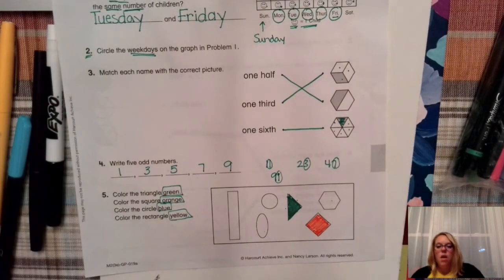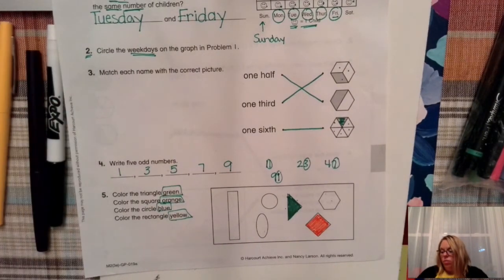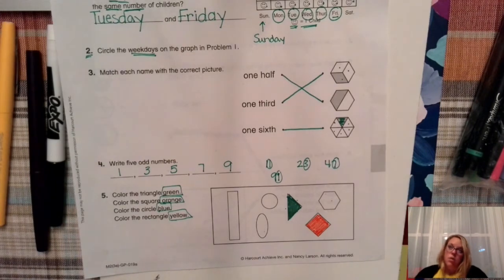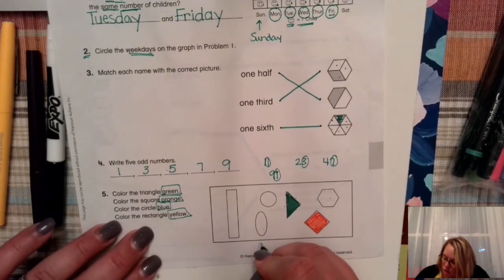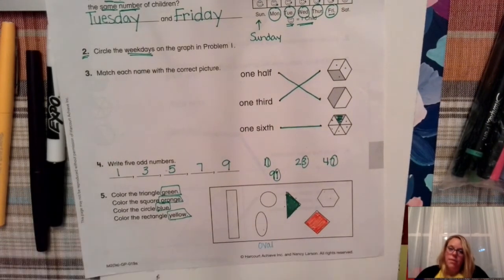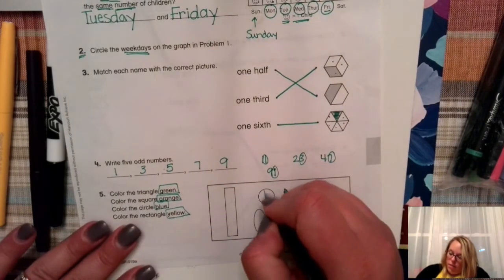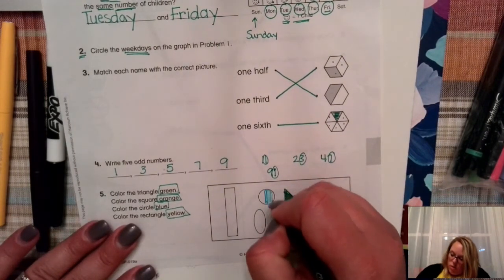Okay. Then it says color the circle blue. Now, once again, don't let this trick you. Only one of them is a circle. Is this a circle? No, we call that an oval. That is not a circle. This here is a perfectly round circle.